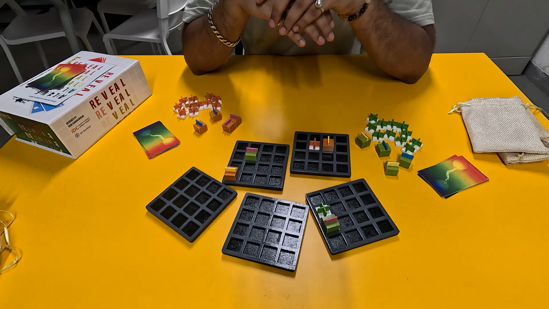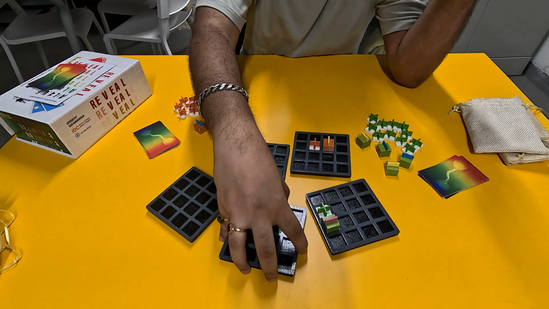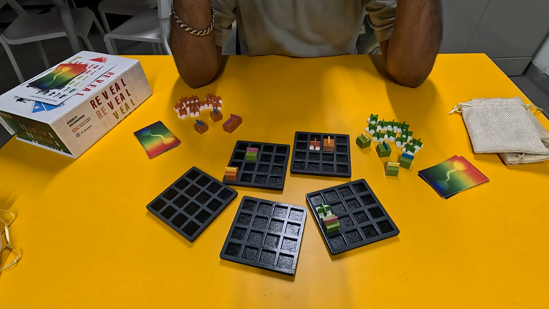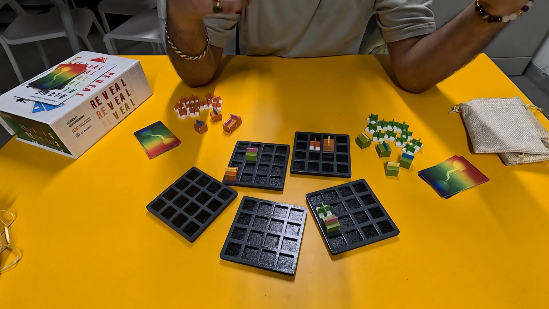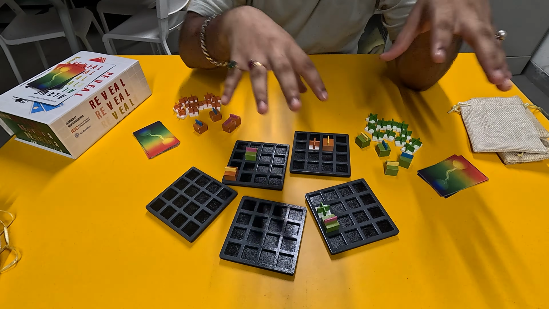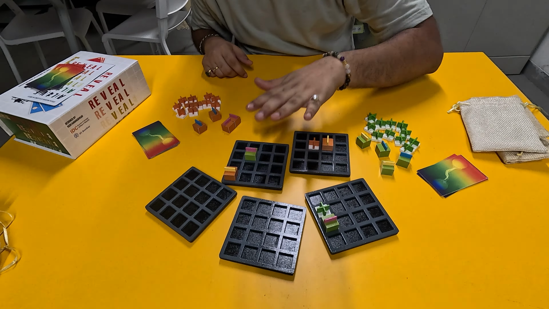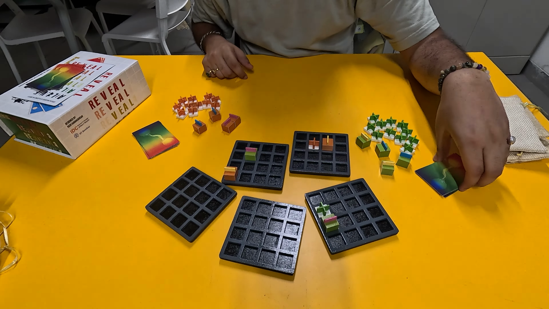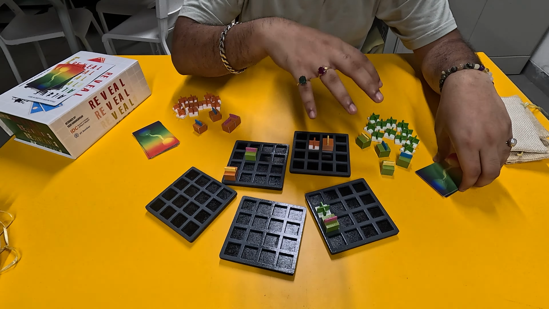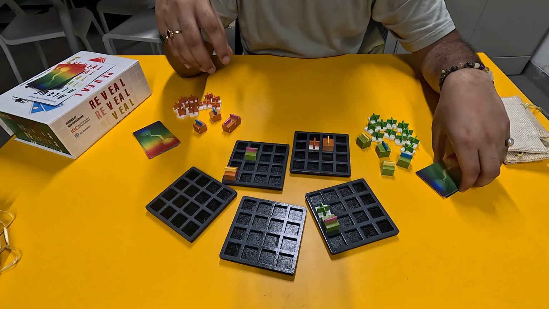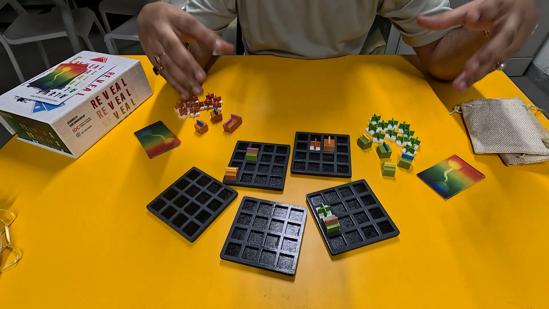Now the objective of the game is to basically maximize the field by your particles. By that I mean, at the end of the game, after playing all these entangled particles, all these normal particles, and all these cards, the fields will be filled, and at the end of the game everyone will say reveal.